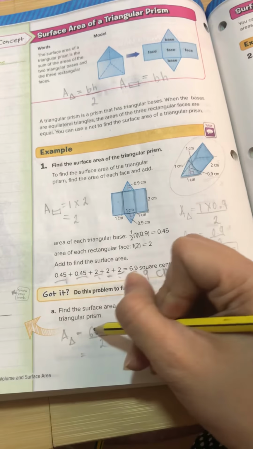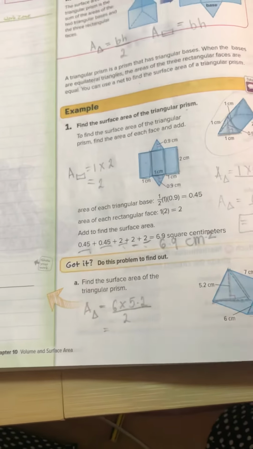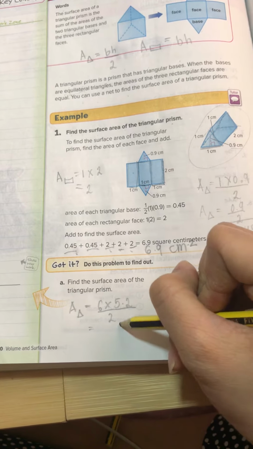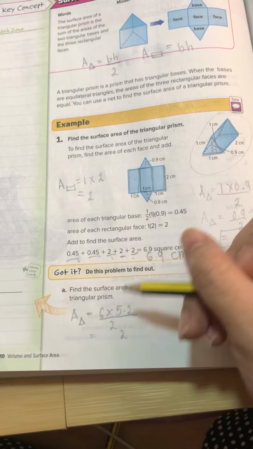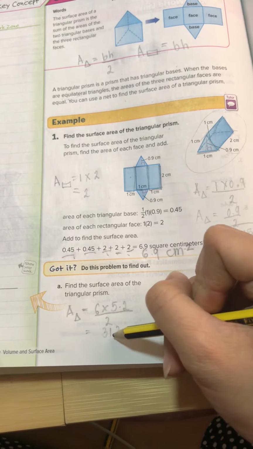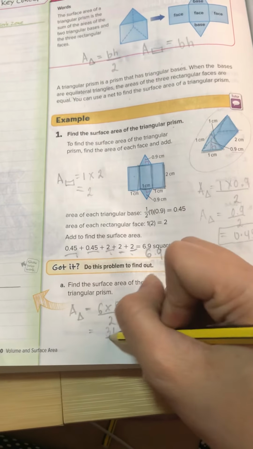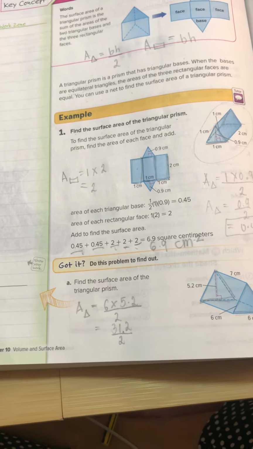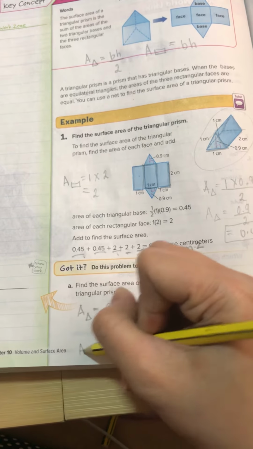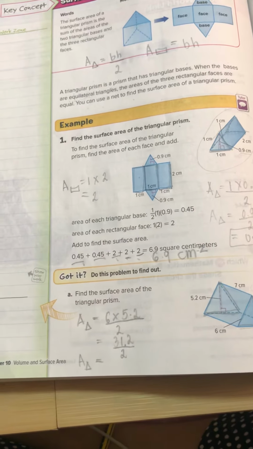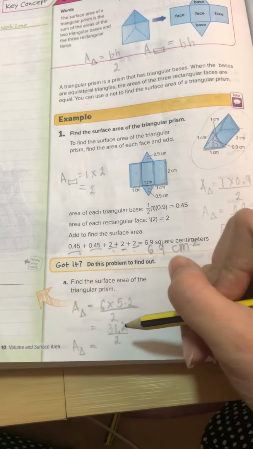Okay, so 6 times 5.2, what do we have? Can you solve it also? You got 31.2 divided by 2. So what will be the value of the area of a triangle? We got how many?